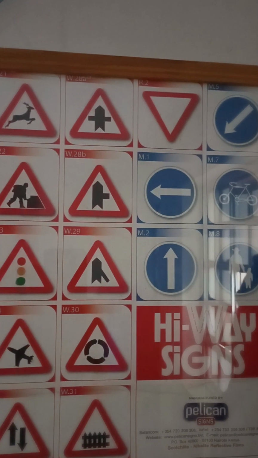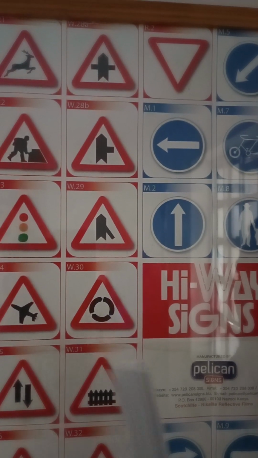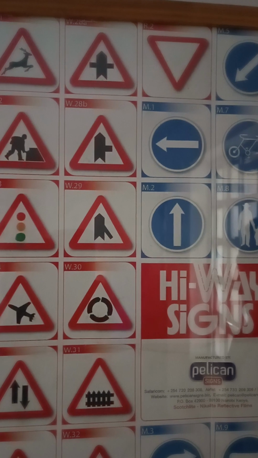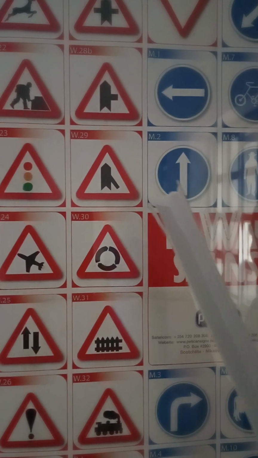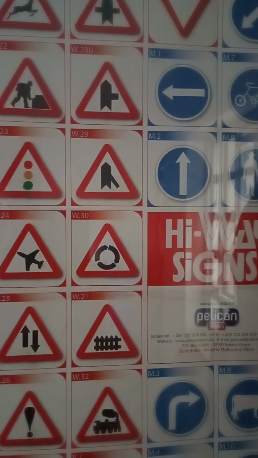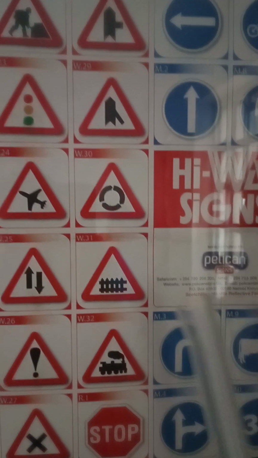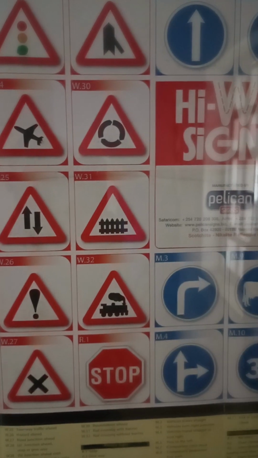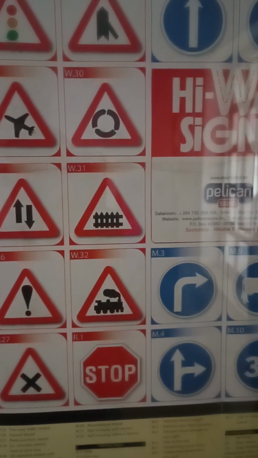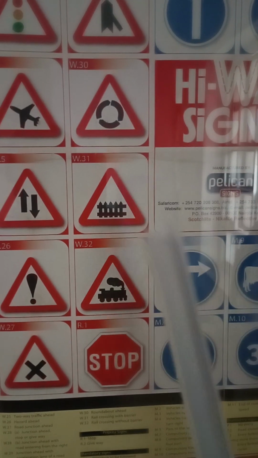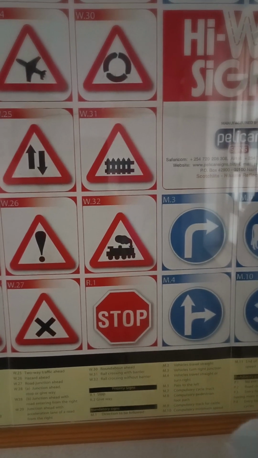Stop or give way. This one is a minor road joining a major road from the right side ahead. This one is an acceleration lane joining the major road from the right side ahead. This is a roundabout ahead. This one is a railway crossing with barrier ahead. This one is a railway crossing without a barrier ahead.